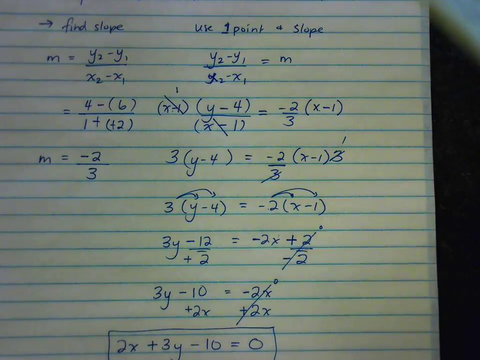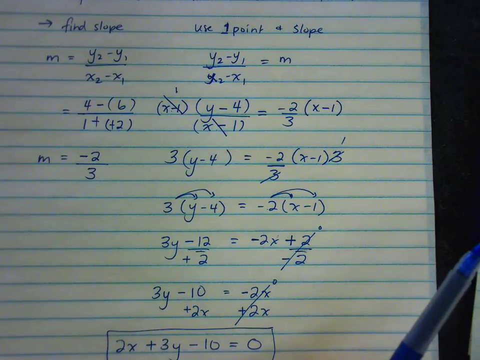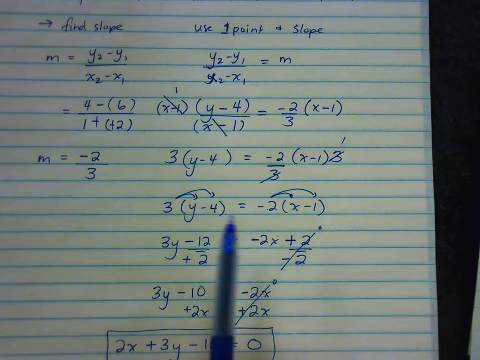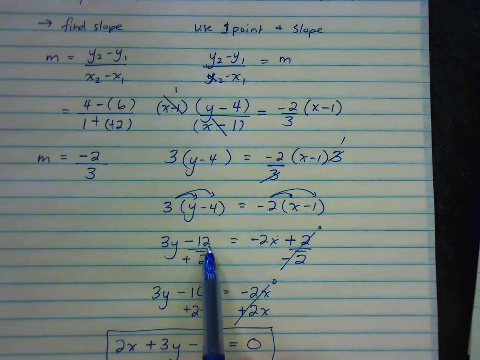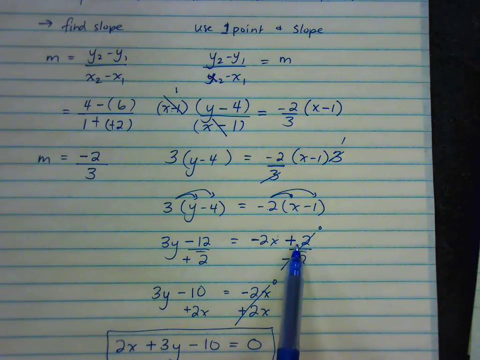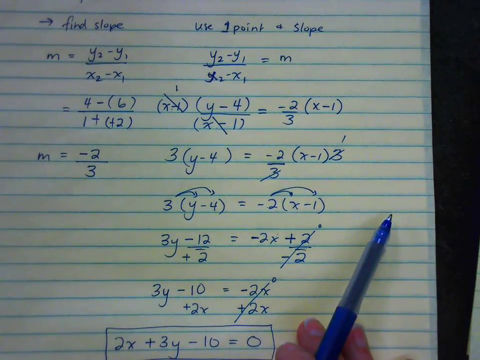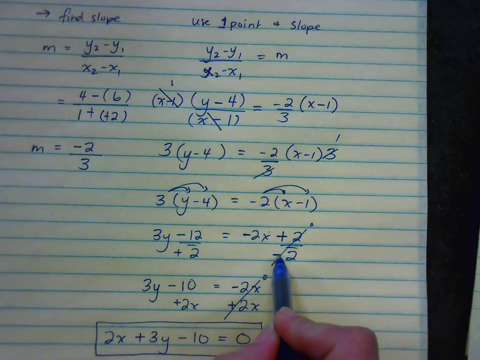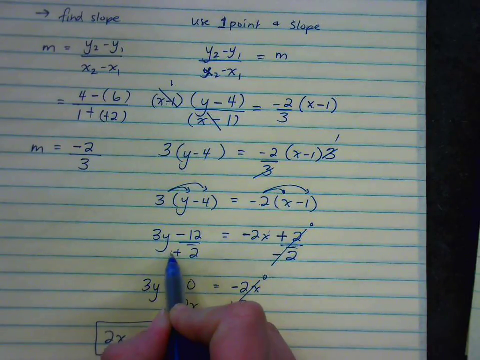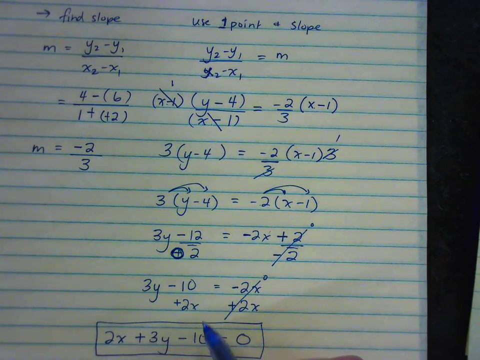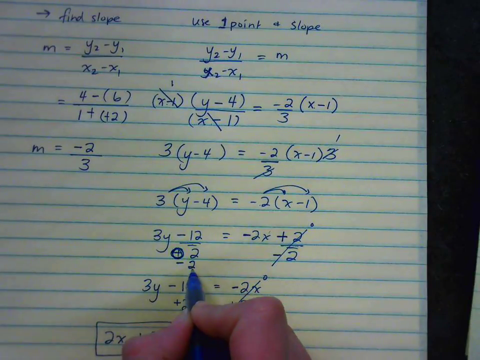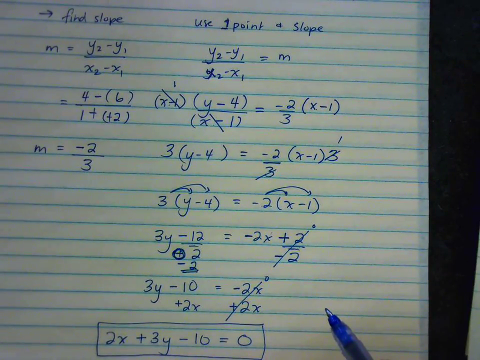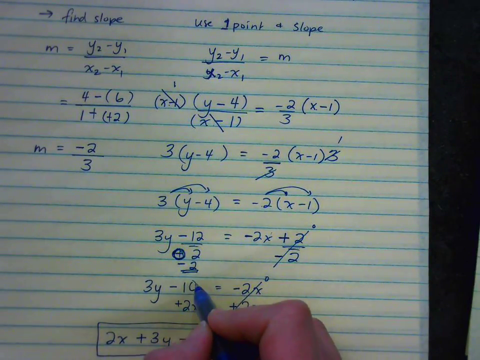Unless I made a mistake on my previous question. 3 times 4 is 12. Oh, no? Oh, here it is, right here. Look at that. Right here, this is a minus 2, and look what I did here. I put a plus. So there's my mistake. Go and change that to a negative 2. So that is going to be negative 12.